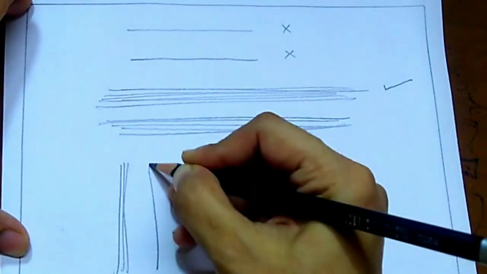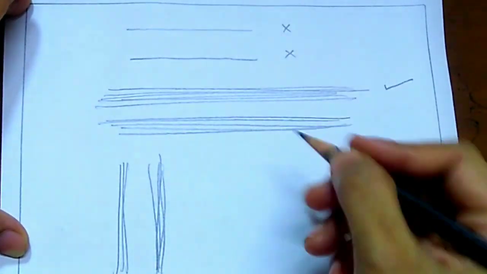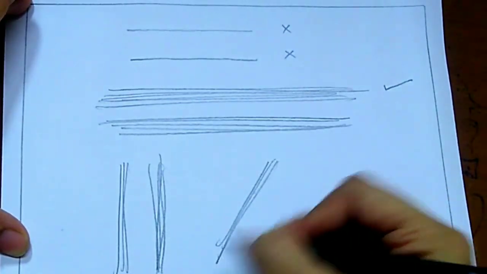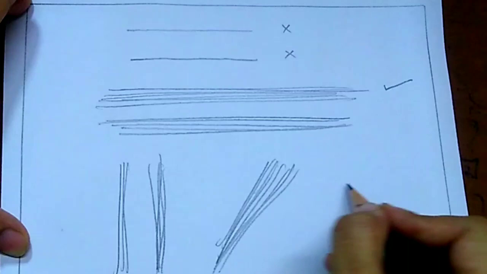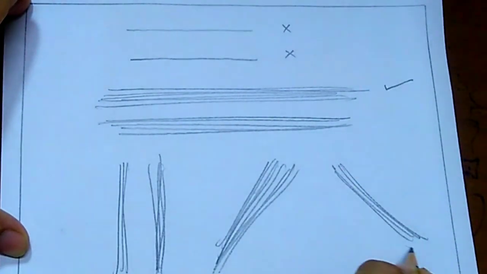Start drawing straight lines multiple times from left to right and then from right to left. After that, start with vertical lines from up to down and then down to up. Same way for slanting lines, up to down and down to up. Up to down and down to up.